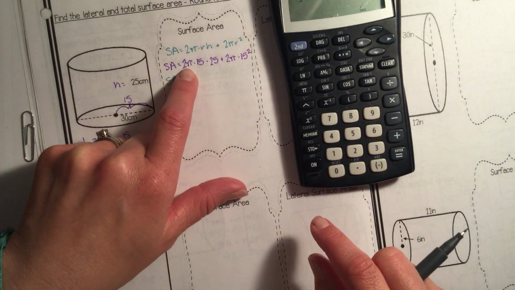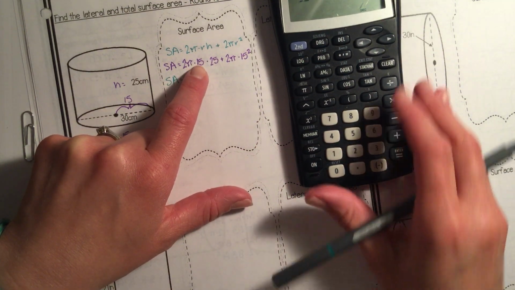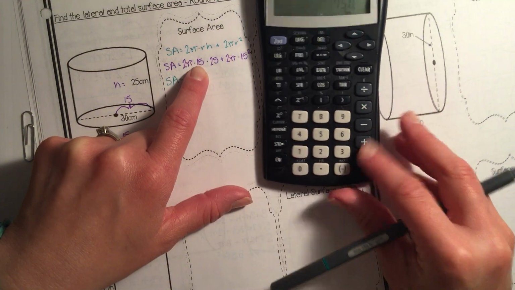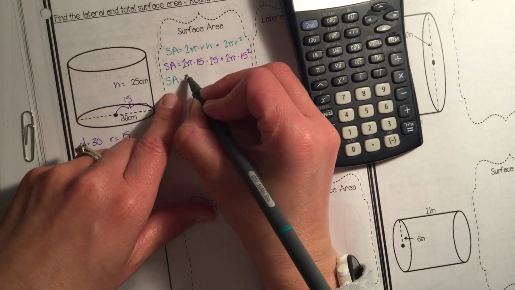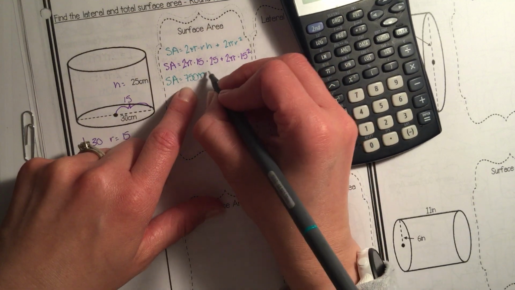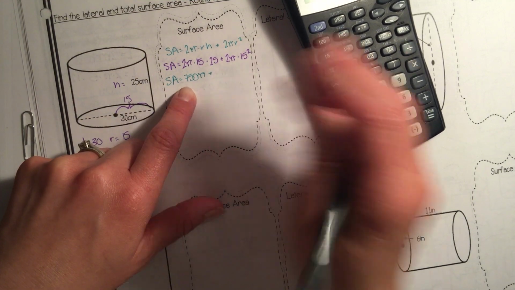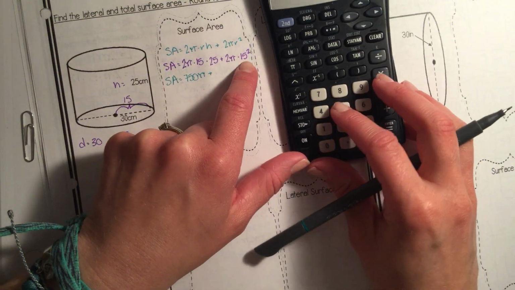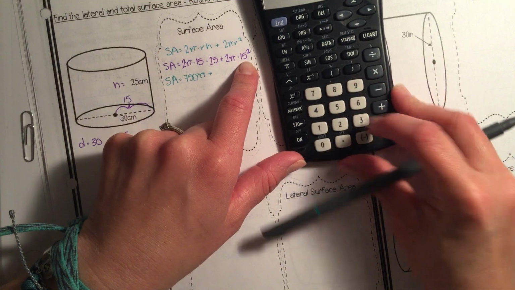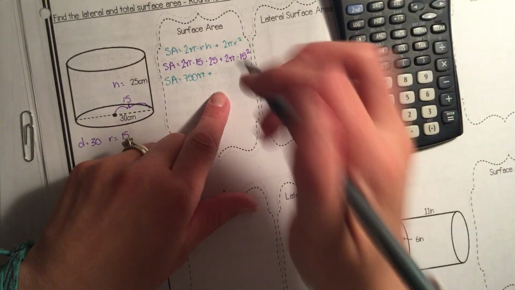So 2 times 15 is 30. 30 times 25 is 750 pi. So what I'm doing is multiplying all the numbers except for the pi. 15 squared, 15 times 15 is 225, times 2 is 450.